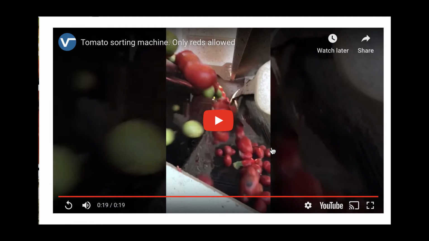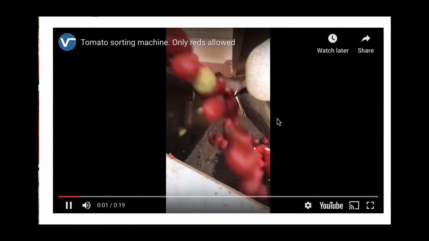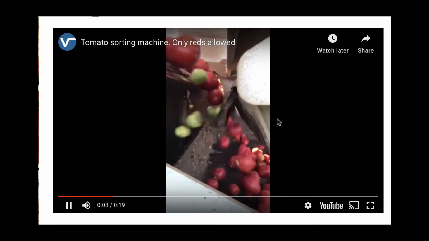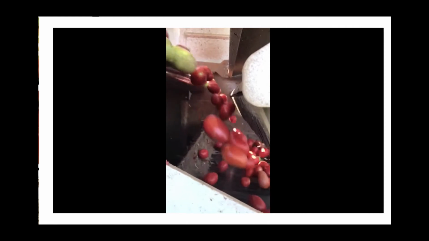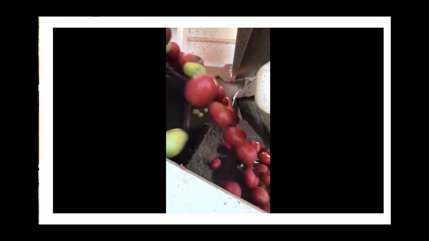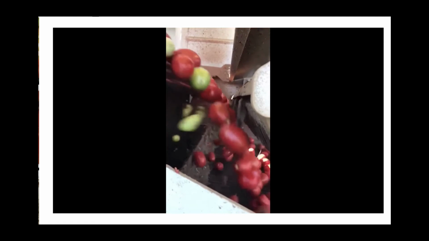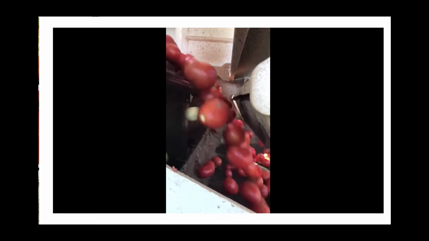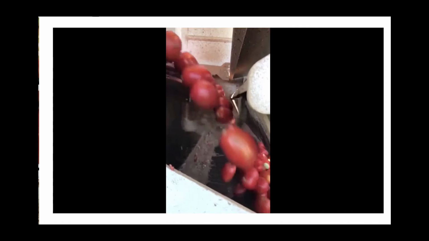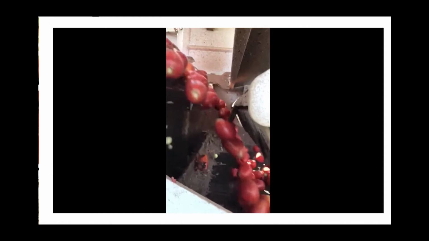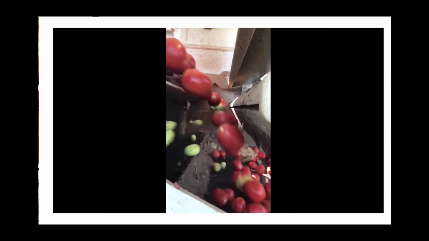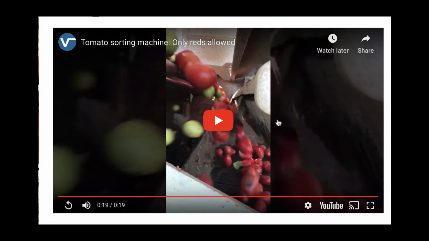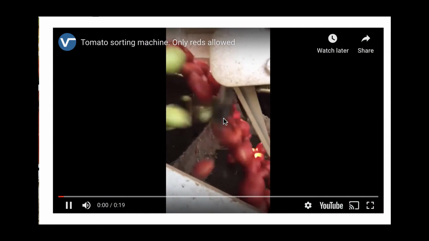Okay, so let's take a look at this tomato sorting machine. And they only want the red ones. And you can see this machine is just flicking out the green ones. This is in slow motion, which is very impressive. So you'll see, and full speed again.